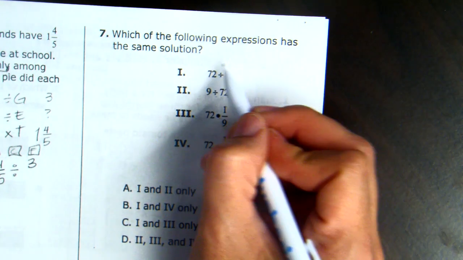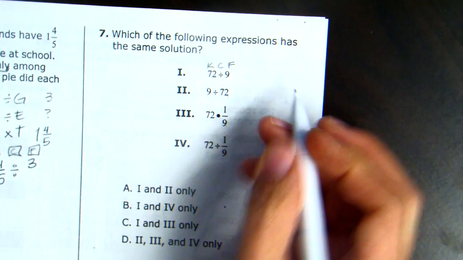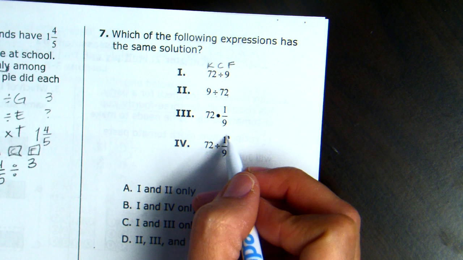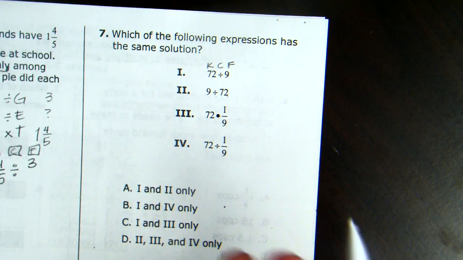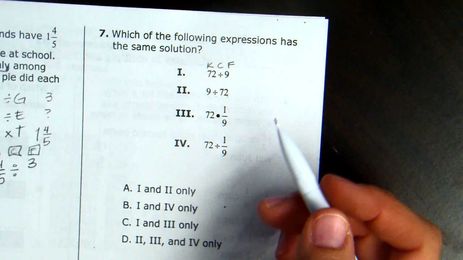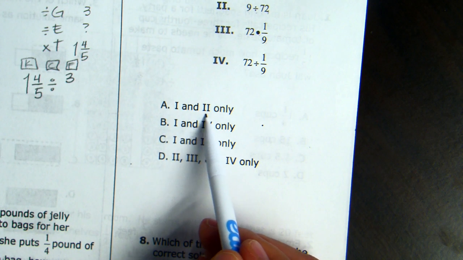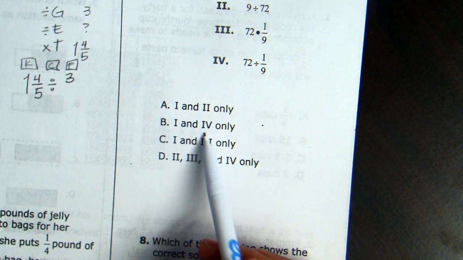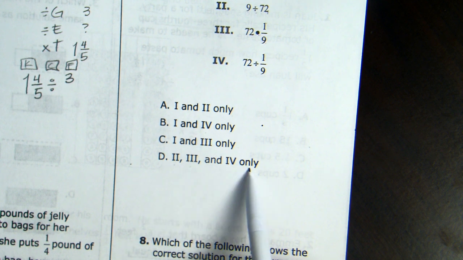You can do the keep, change, flip on this one. And 72 divided by 1/9. Just remember how you do the setup for the division, and pick those two answers. Your answer choices are 1 and 2 only, 1 and 4 only, 1 and 3 only, 2, 3, and 4 only.